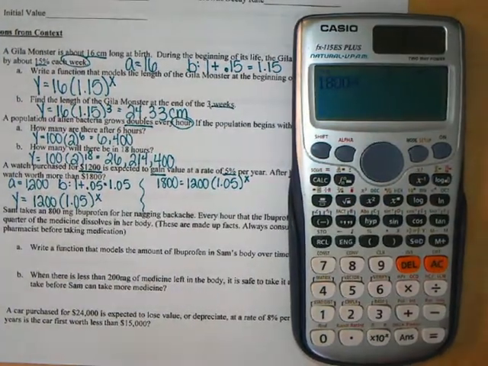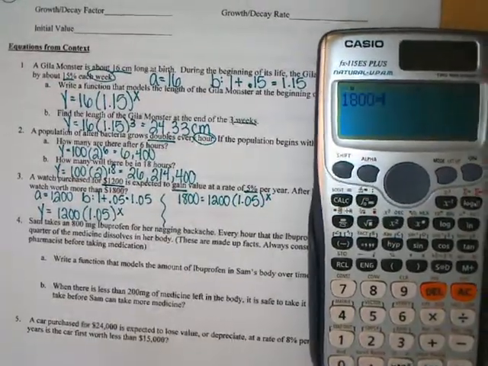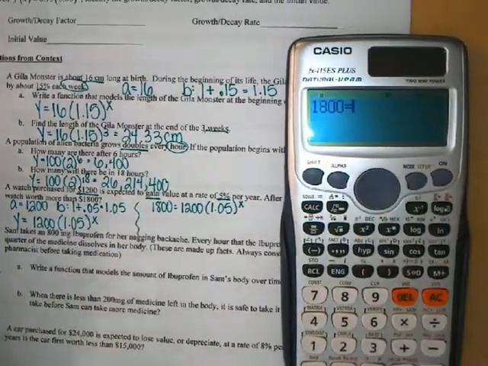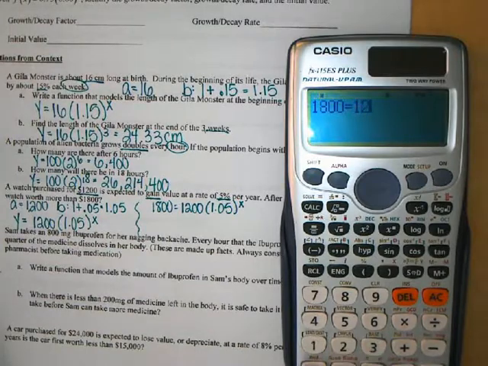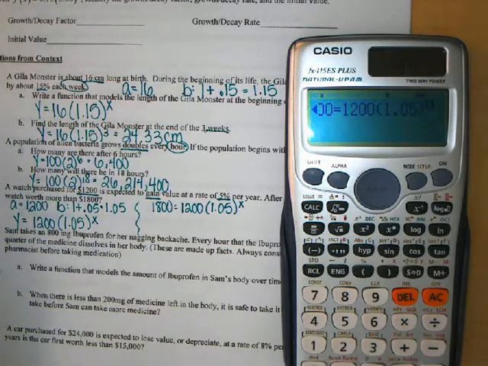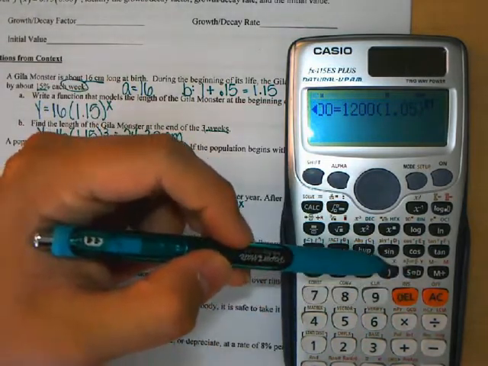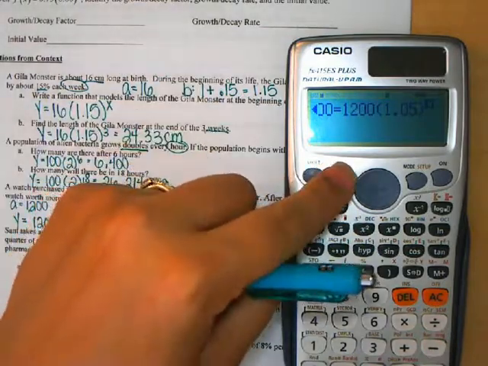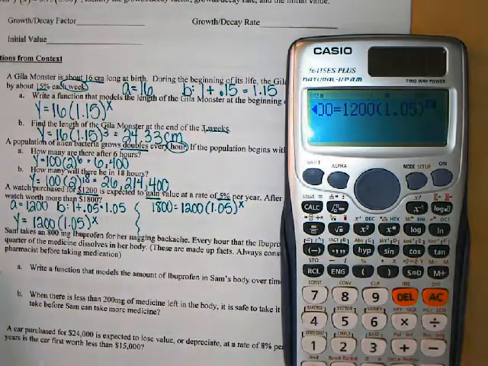That gives me my equal sign. Then I've got 1,200 times 1.05 to the power of x. X is right here. It's red, so I hit alpha parentheses, and it gives me that.